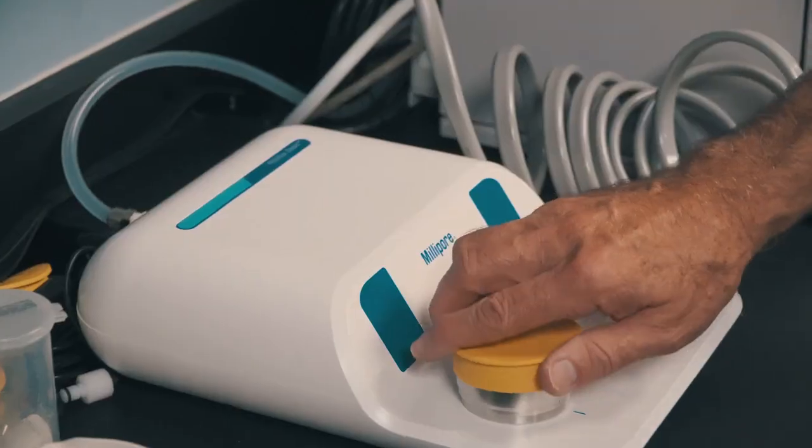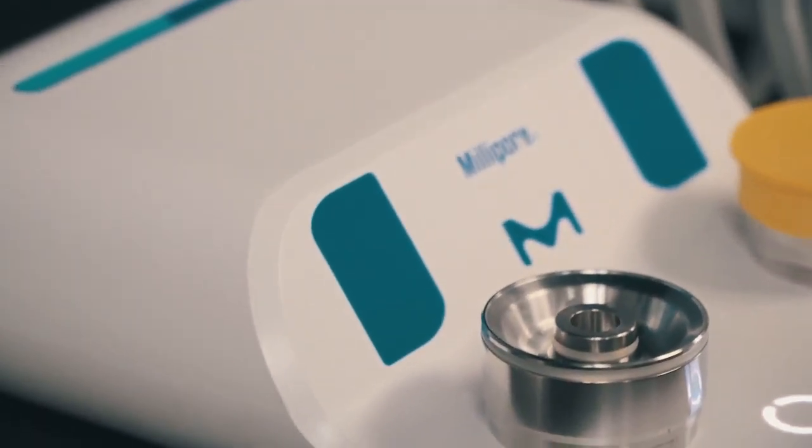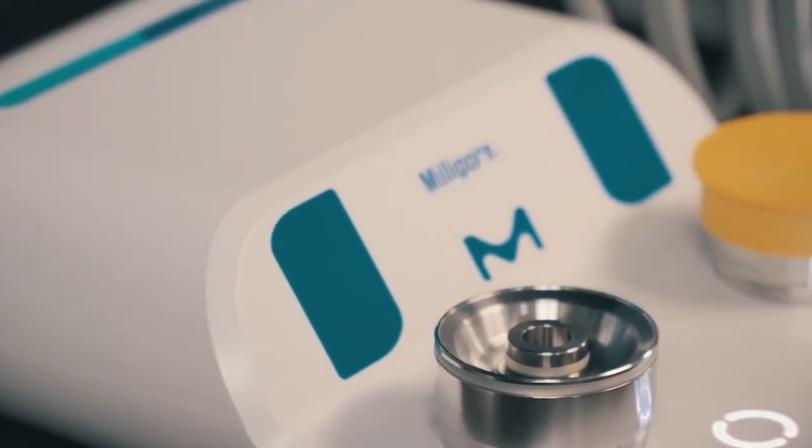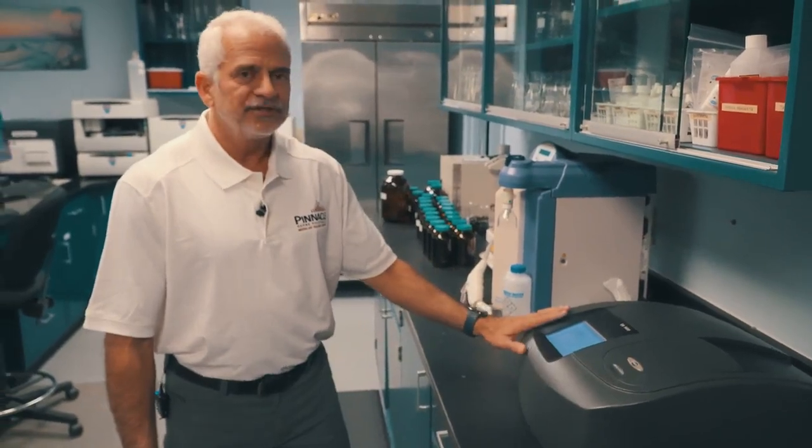millipore vacuum pump for doing MPN plates, countable plates for doing heterotrophic, E. coli, fecal, and total coliforms. And this is where we do all of our colorimetric detection.